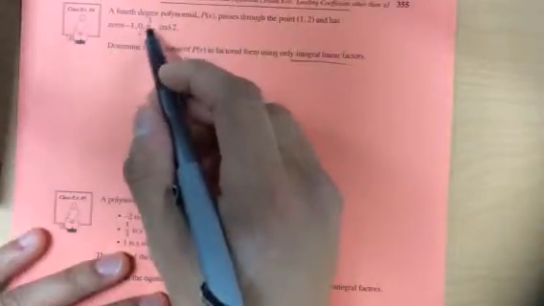All right, now I'll just run through these last two examples a little quickly. If we look at the fourth degree polynomial, it passes through the point (1, 2) and has zeros at negative 1, 0, 3 halves, and 2. I want to determine the equation of p of x in factored form using only integral linear factors, so I don't want to have any fractions in this case. Now, it's a fourth degree polynomial, and I have 4 zeros, which means that all of these have a multiplicity of 1, which makes it easier on ourselves.